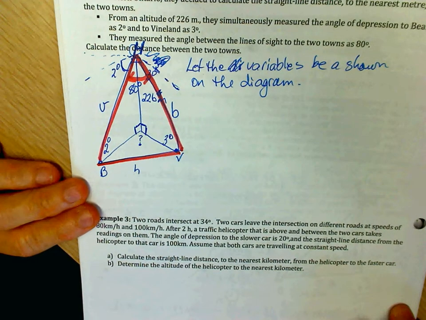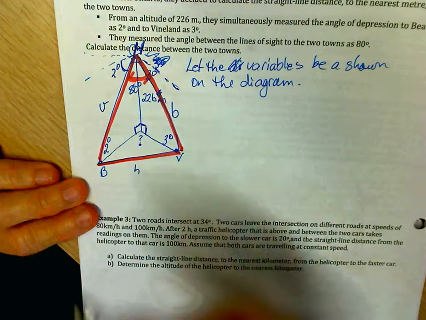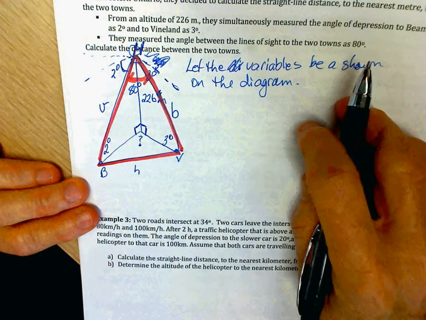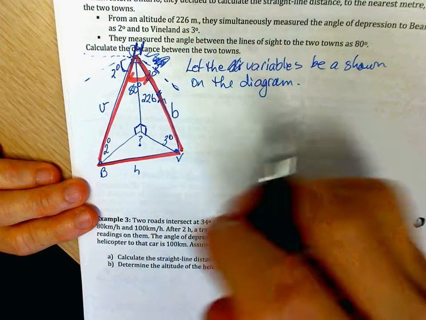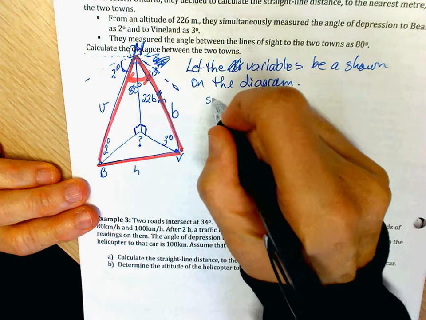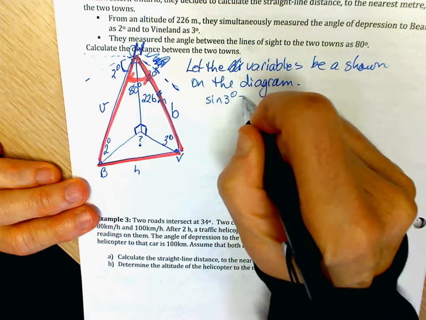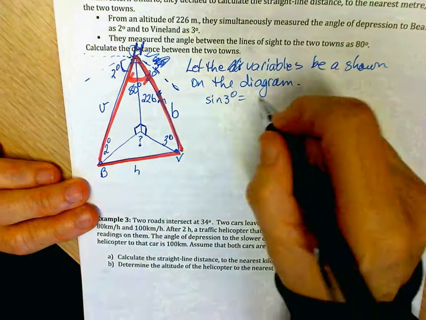Can we find B? So sine of 3 degrees equals what? 226 over B.